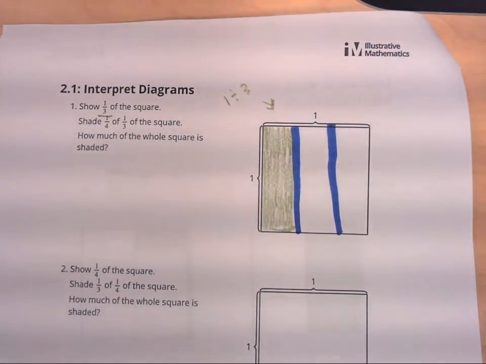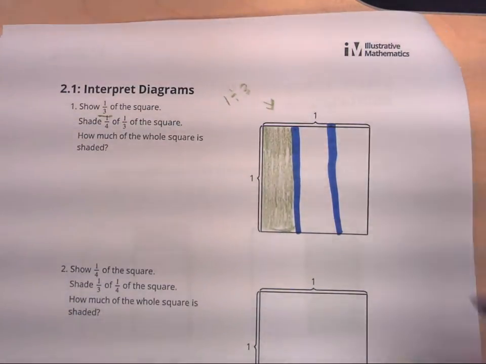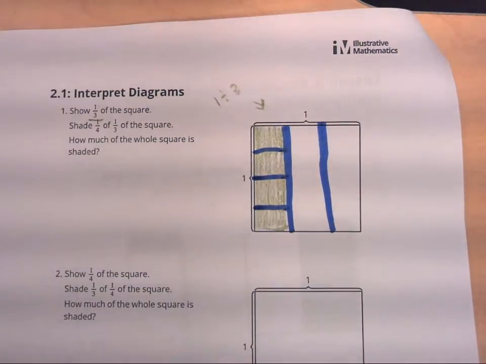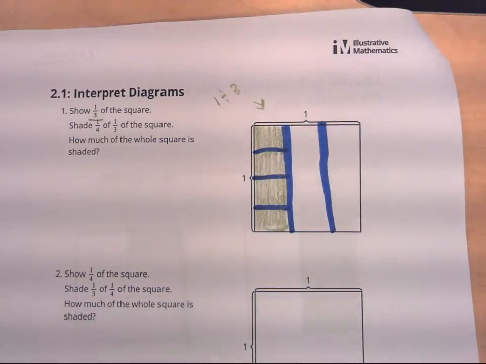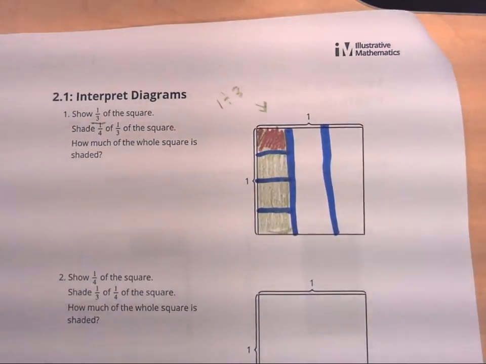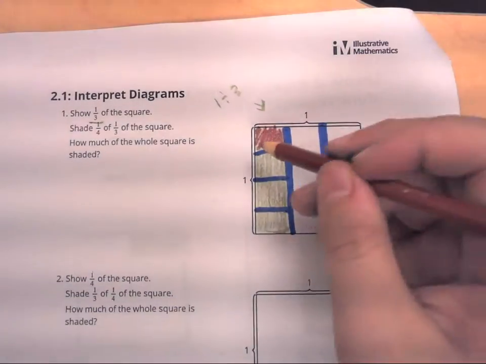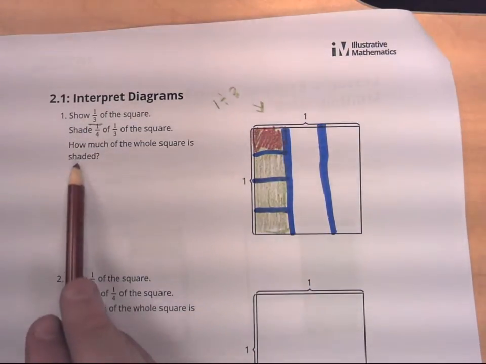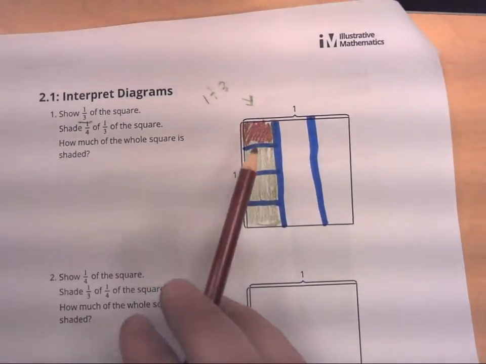So now that I've shown 1/3 of the square, I need to find 1/4 of that 1/3. So to do that, I would need to partition or divide this 1/3 into 4 equally sized pieces. And then since we're only concerned with 1/4 of that 1/3, I'm going to shade over one piece here. So this piece right here represents this shaded portion. And so how much of the whole square is shaded?